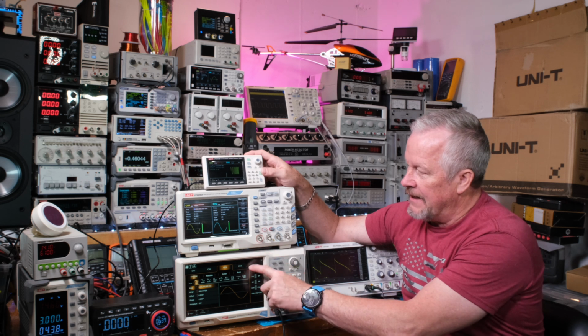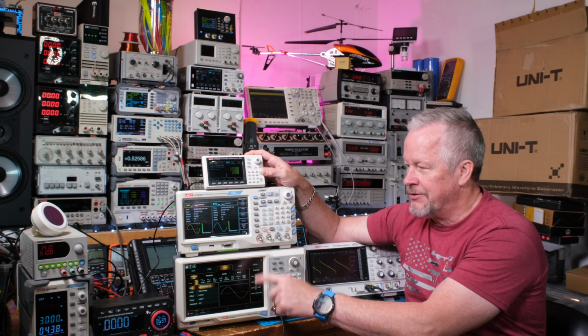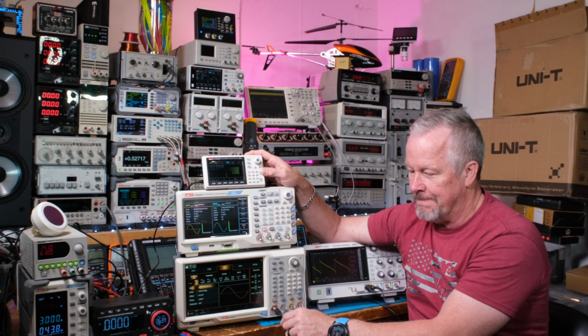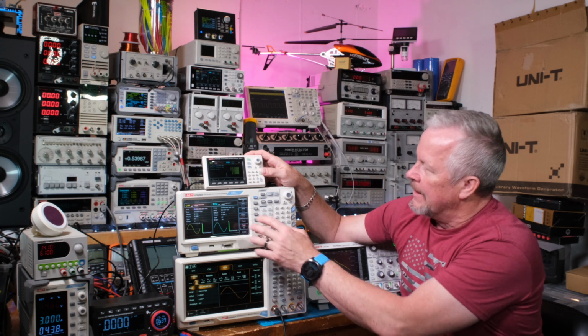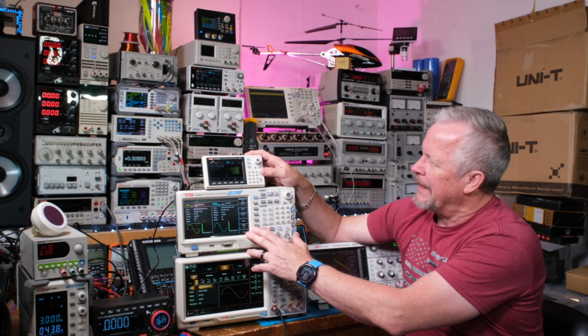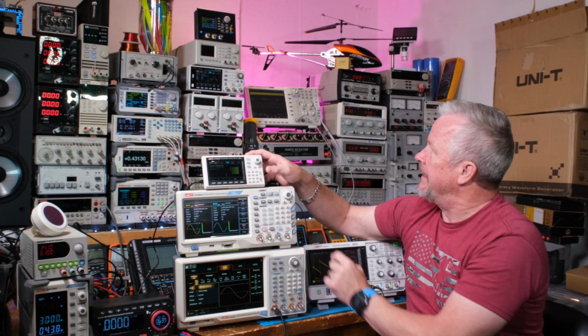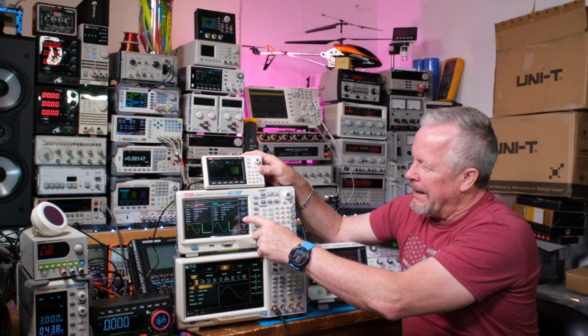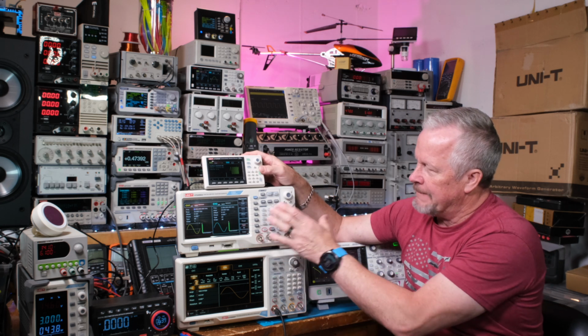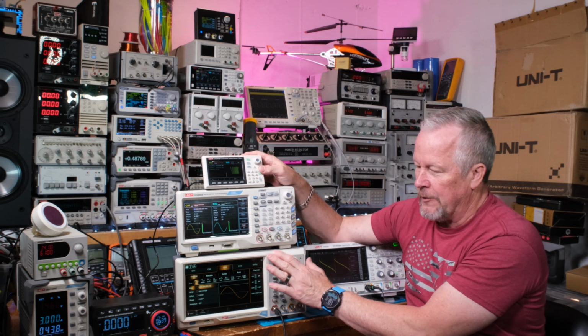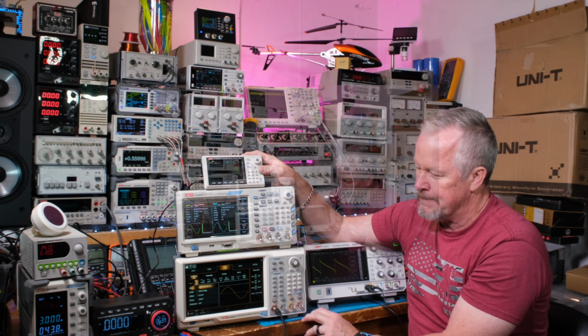I mean, this guy's a 500 megahertz generator, 500 meg. Where this one's 80 meg, okay? And then this was 60 and that was 40, right? But 80 meg, so that's pretty high frequency. 500 meg is crazy high.